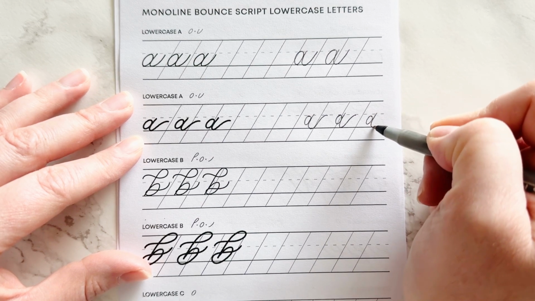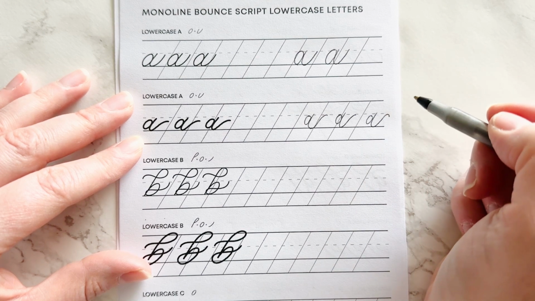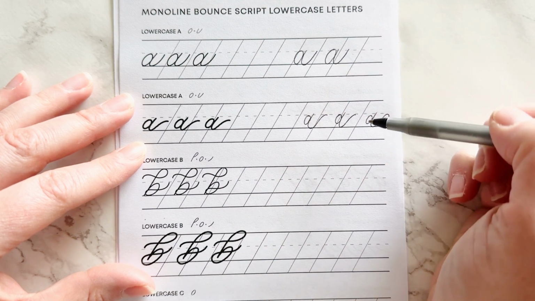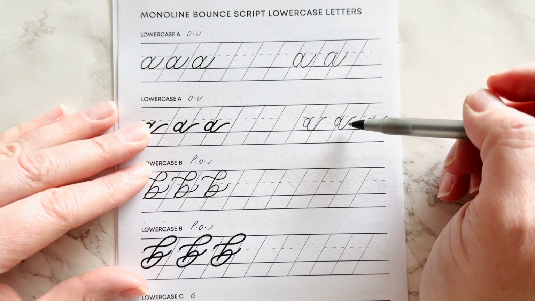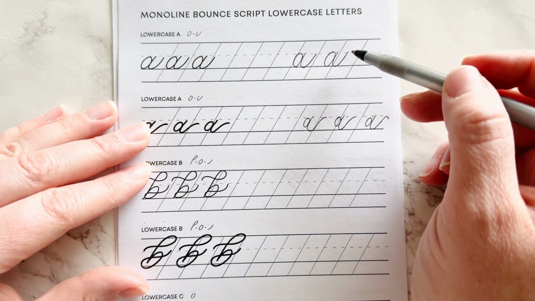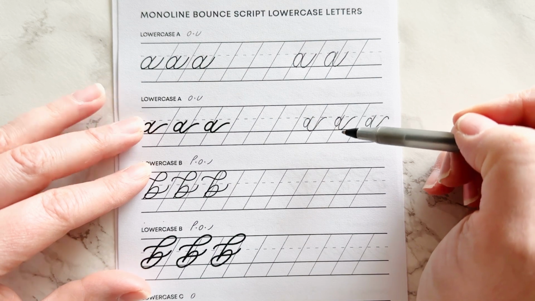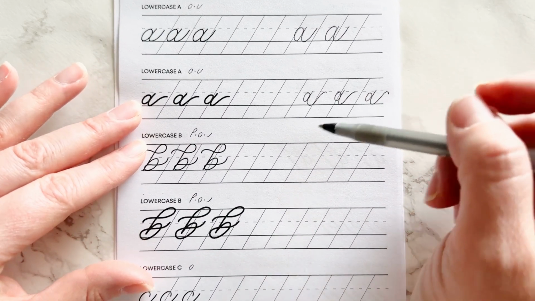We're still doing the basic underturn. We're just adding that little curve at the end. Okay, so this is just our regular monoline, and then this is the bounced version. If you're not feeling comfortable with the bounce, I'd stick with this basic script, but it is fun to do the bounce. And the thing that's most fun about it is you just get to be creative.